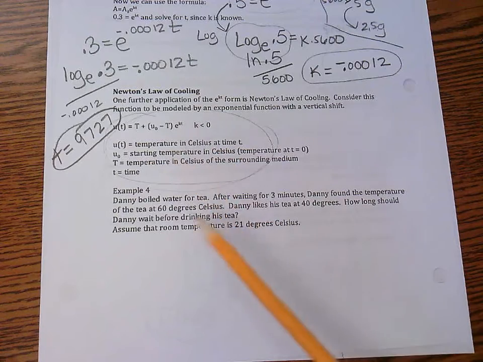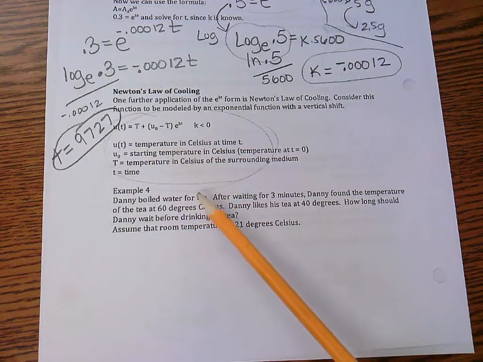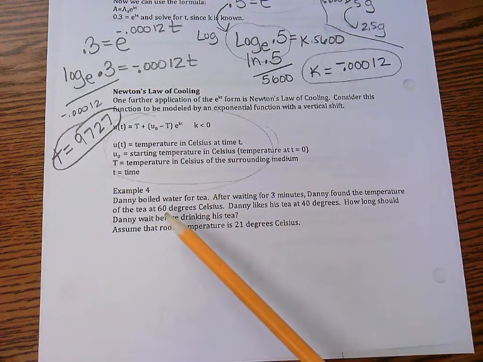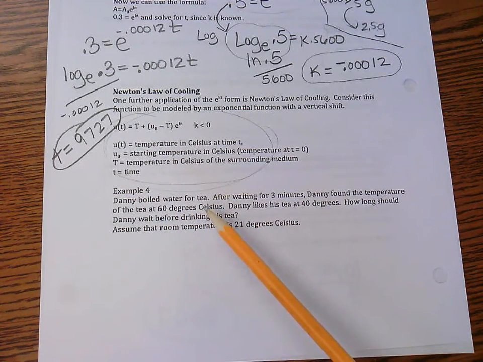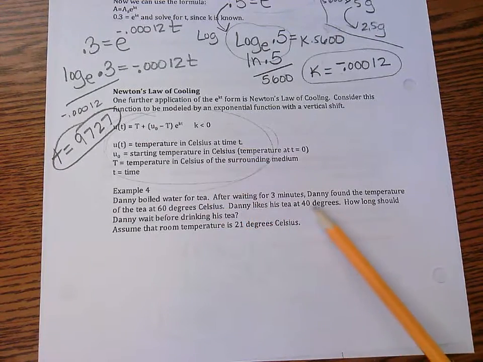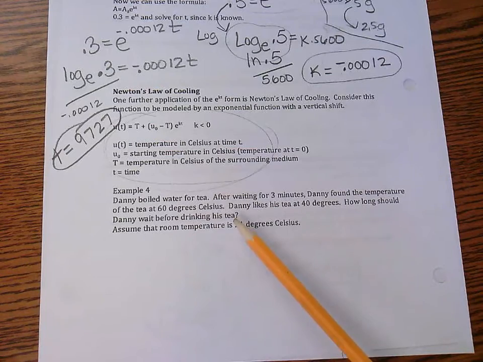So if Danny boiled water for tea, and after waiting 3 minutes, he took the temperature of his tea, it was 60 degrees Celsius. This also works for Fahrenheit. This problem's just in Celsius. If he likes his tea at 40 degrees, how long should he wait before drinking his tea? And assume room temperature is 21 degrees Celsius. Our room temperature is like 70 degrees Fahrenheit. So this is just a Celsius version. You'll do a Fahrenheit version next.